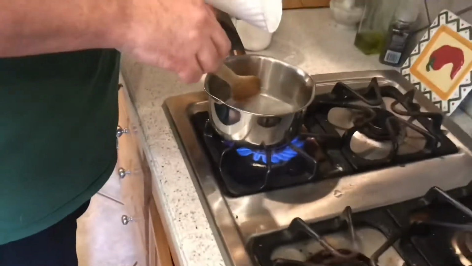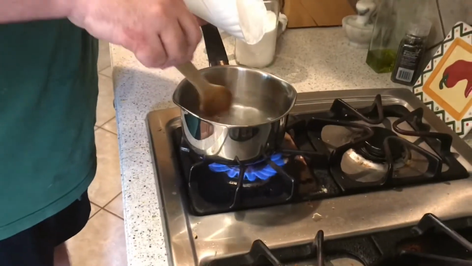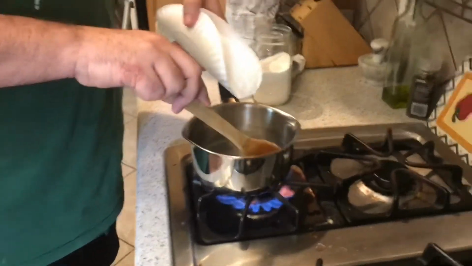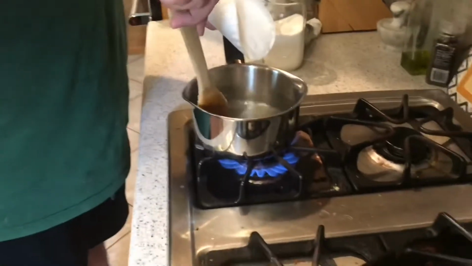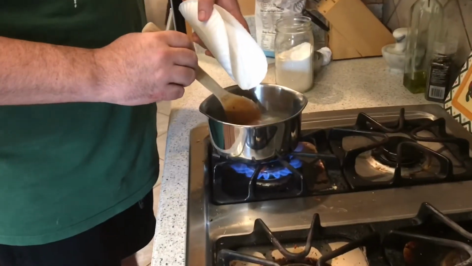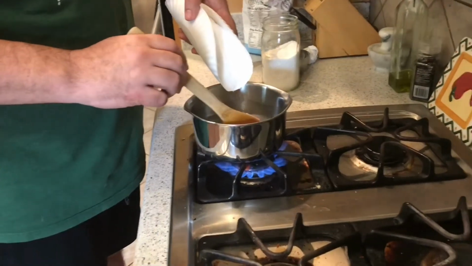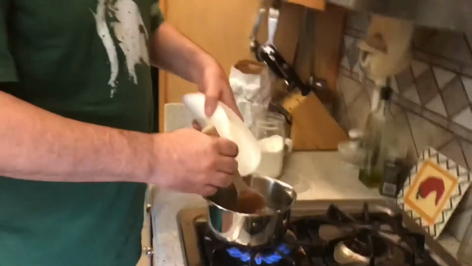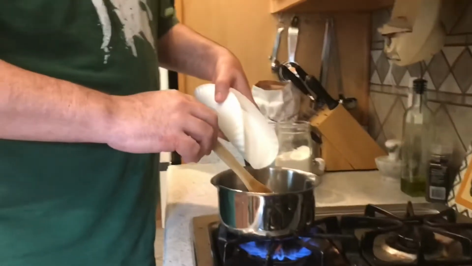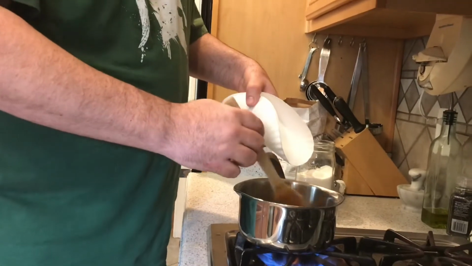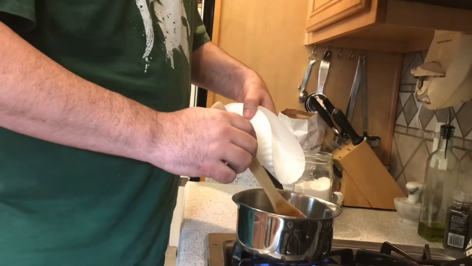But as I continue to stir in the sugar, we're making a super soluble solution. This is the wonderful physical property of water, is how much stuff it can actually hold. It can hold a lot of sugar.